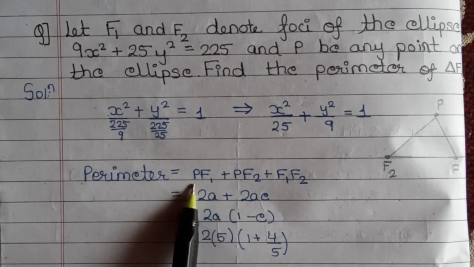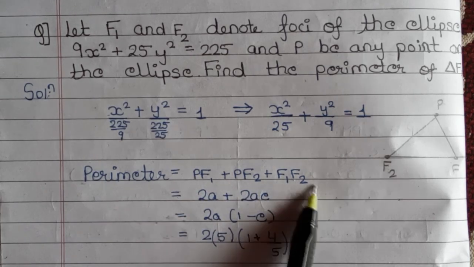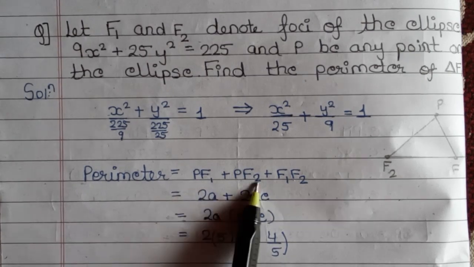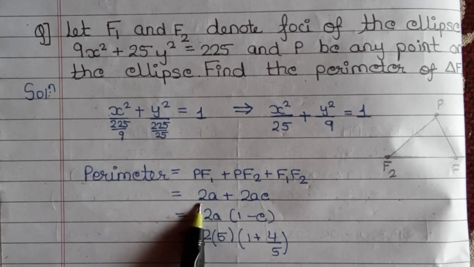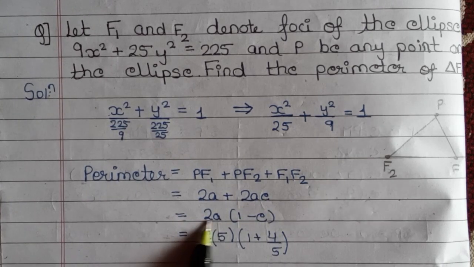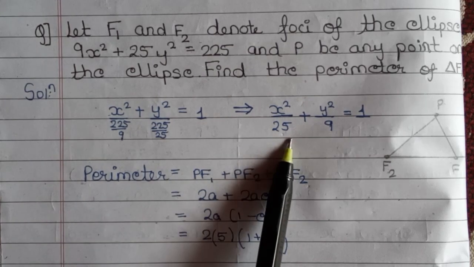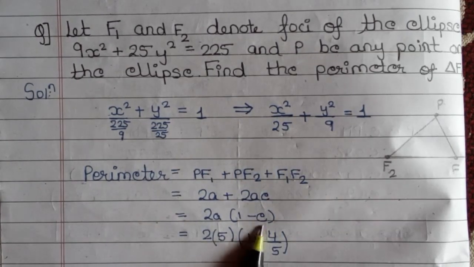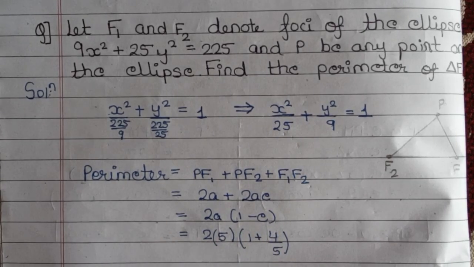The perimeter will be PF1 plus PF2 plus F1F2. So PF1 plus PF2 is a constant, which is 2a, and F1F2 is the distance between the foci, which is 2ae. Getting 2a common from this, we can get 2a in bracket 1 plus e. Here the value of a from here, this is a square, so a will be 5, and e we have to find by the eccentricity formula.